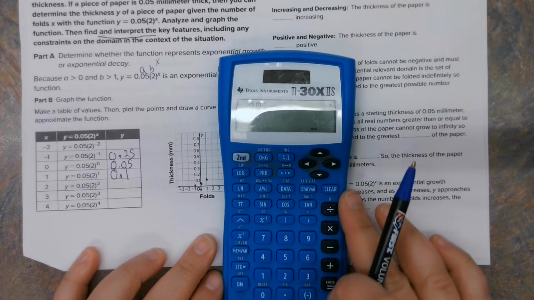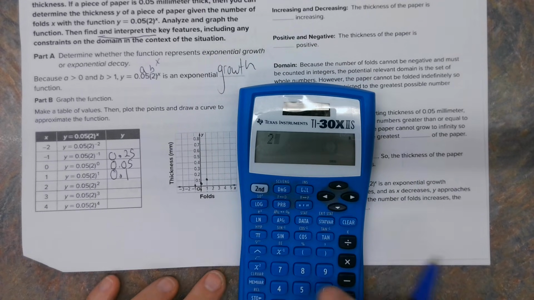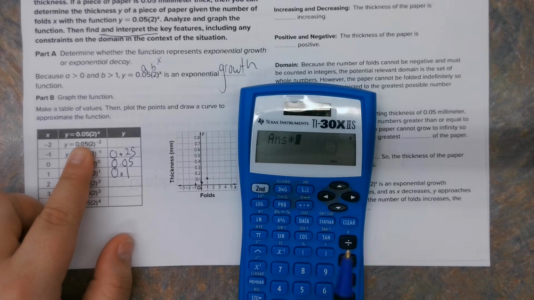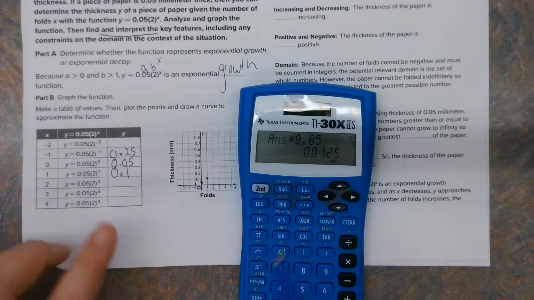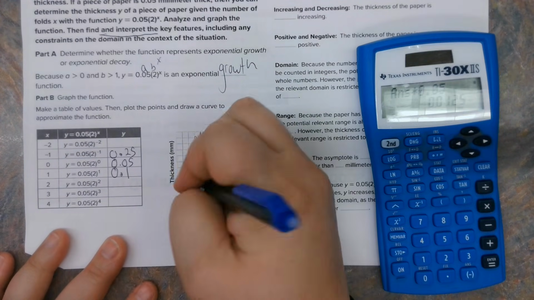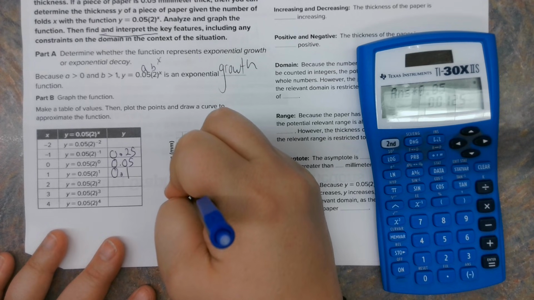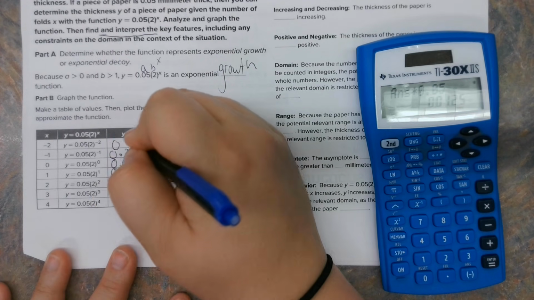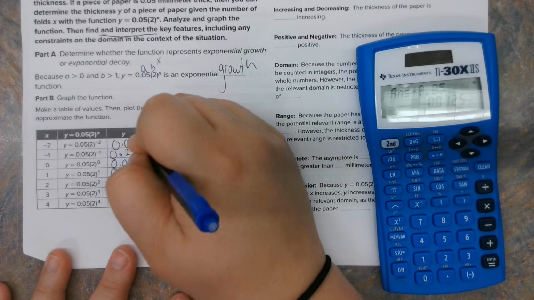If I do 2 to the negative 2 power, get the 0.25, and then I'm multiplying it times 0.05. I get, oh look, it's even smaller. So it's getting even closer to that line, but it kind of evens out. 0.0125.